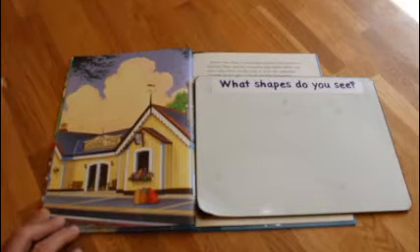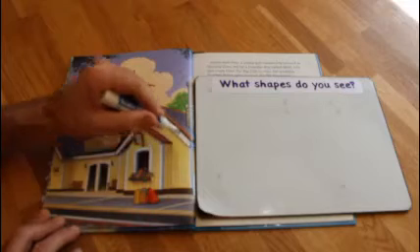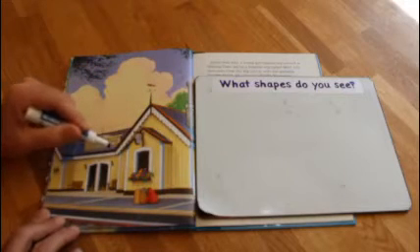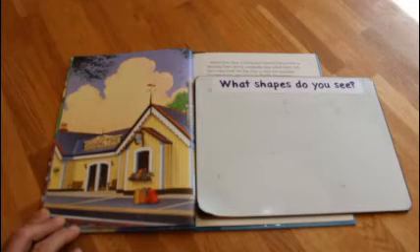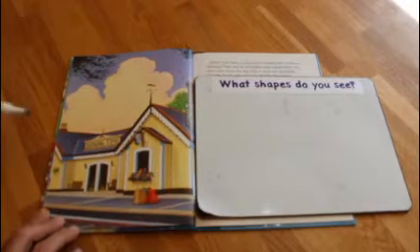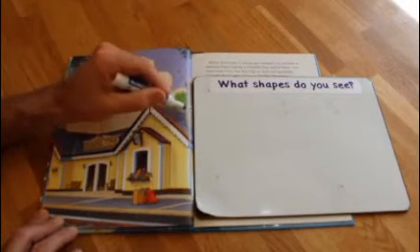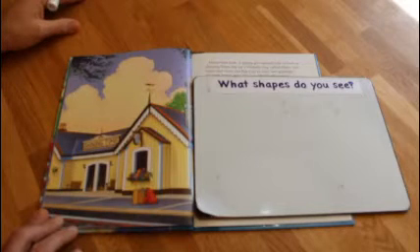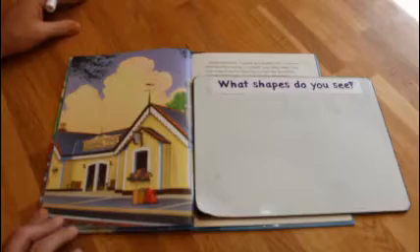We also have our triangles on the roof here, in the door. Don't forget the circle clock. Squares inside of the bricks for this other chimney. Okay, shapes all over.